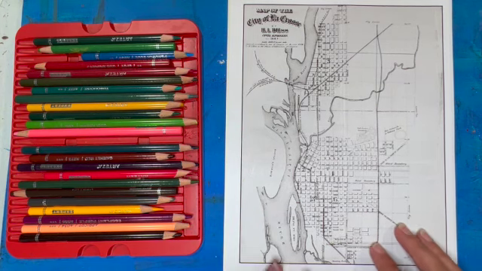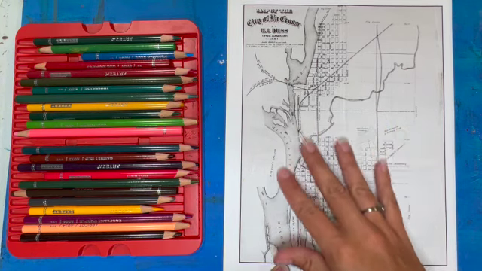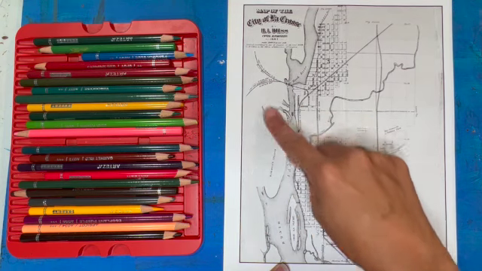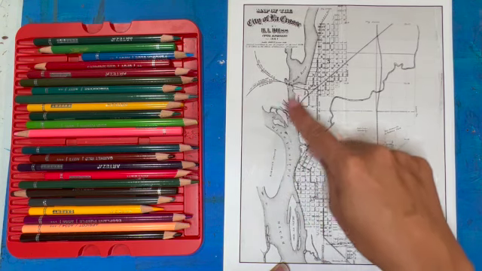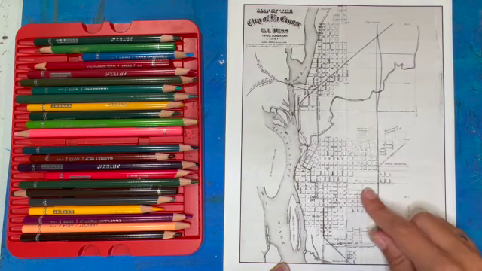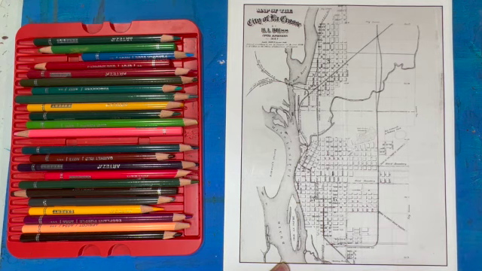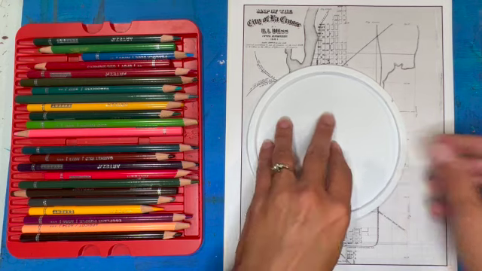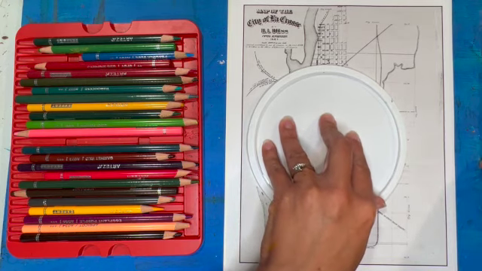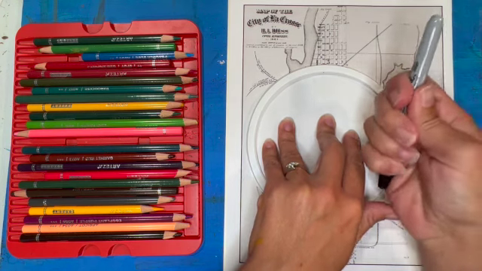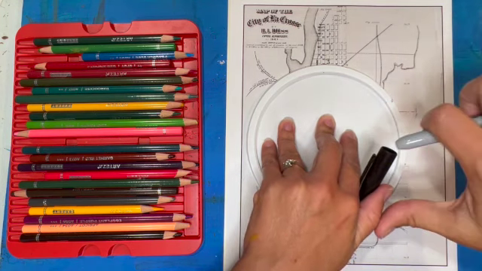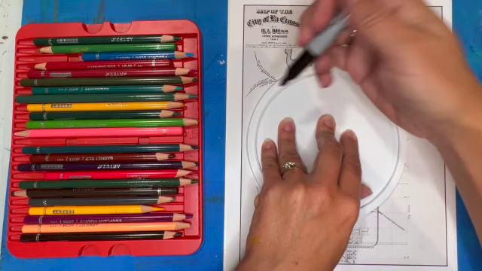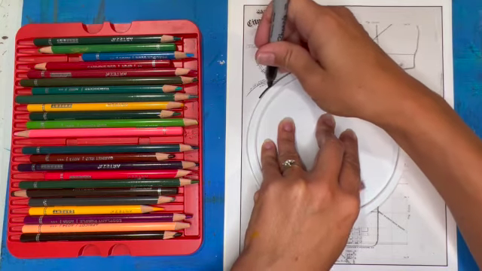Now, if you want to, you can start off by just looking at the map and deciding what is interesting to you. So I really like how the land meets the water here along the Mississippi River. So I want to make sure that that's included in my circle. We're basically picking an area to emphasize or make more important than everything else. You can do this with a pencil first, but I'm going to go ahead and just use Sharpie so that you can see exactly what I am doing.